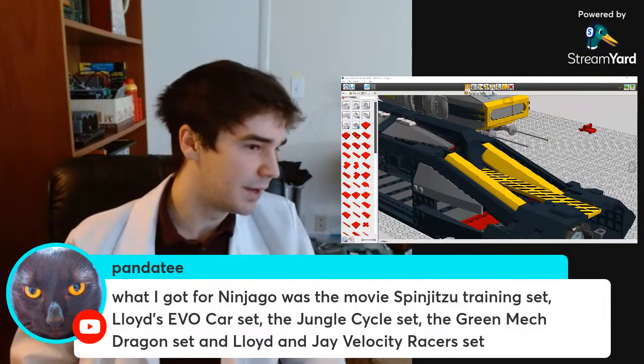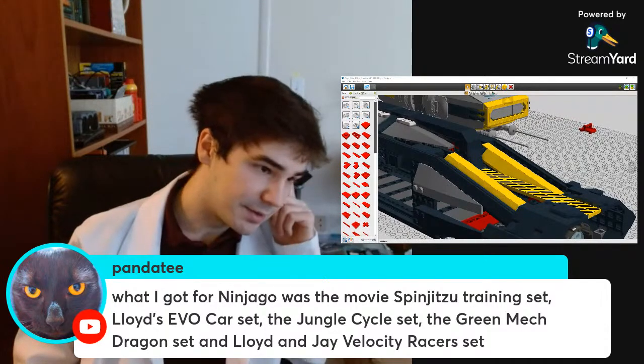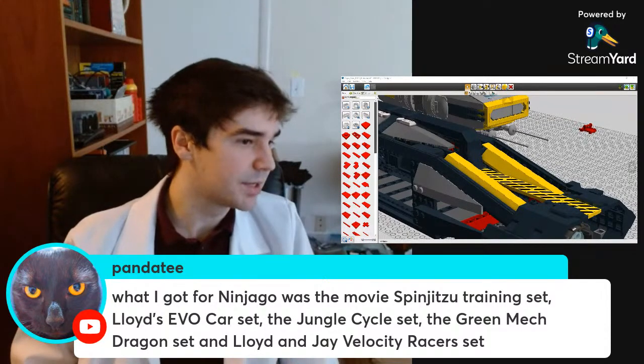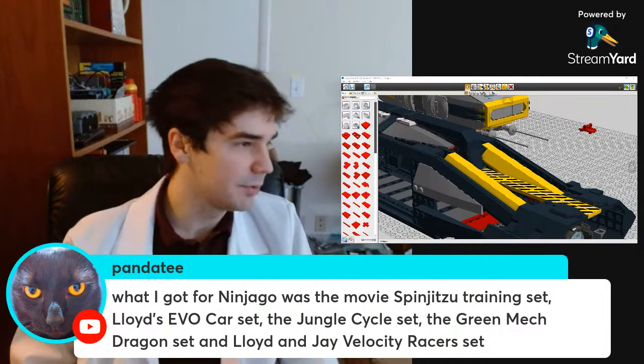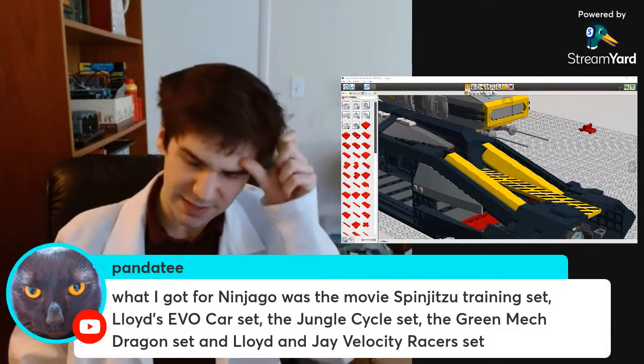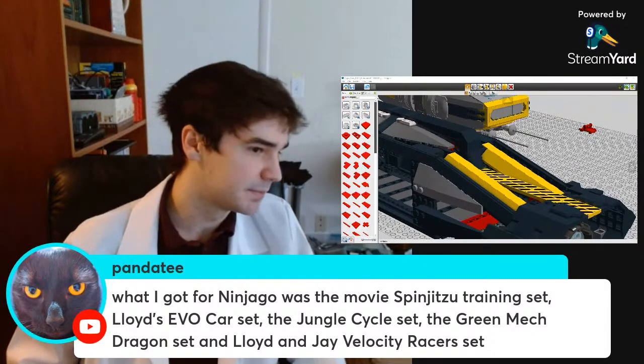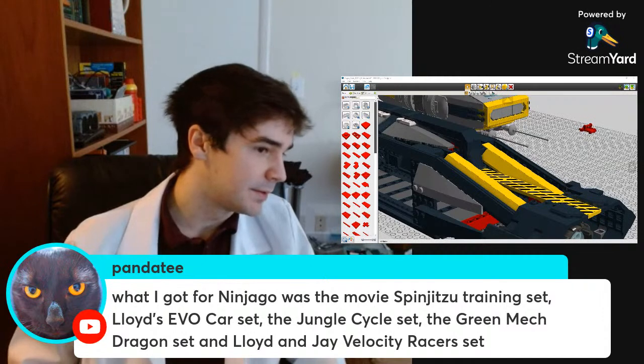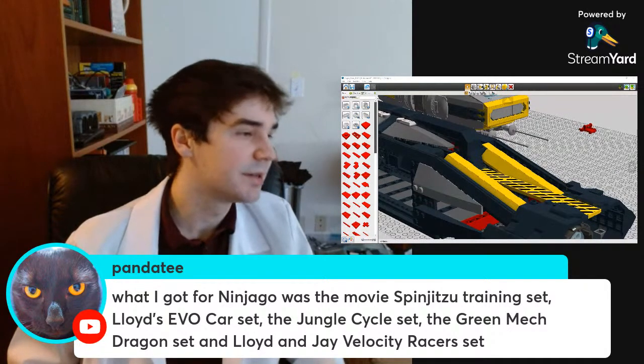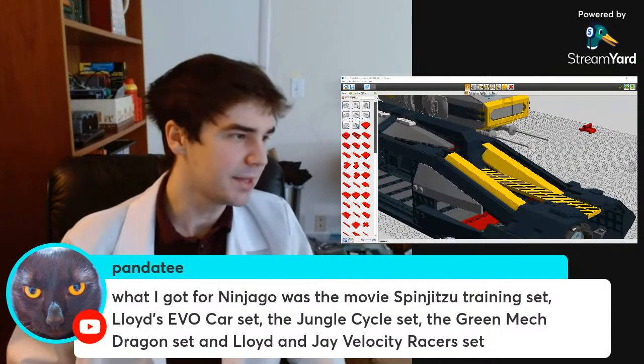Spinjitzu training set. Oh yeah, that was a top one for me. The Lloyd Evo car. That's a pretty good one. The Jungle Cycle. Yeah. Last year had some really phenomenal Ninjago sets as well, and they went out of stock way too quickly. Green Mech Dragon, the Velocity Racers. Okay, yeah, I think I remember that.